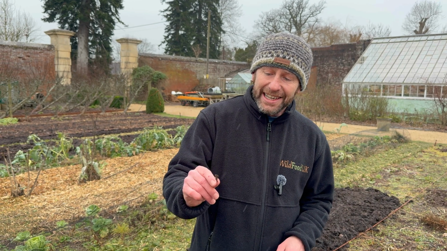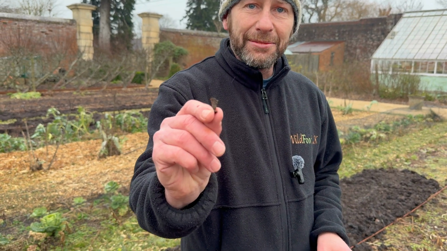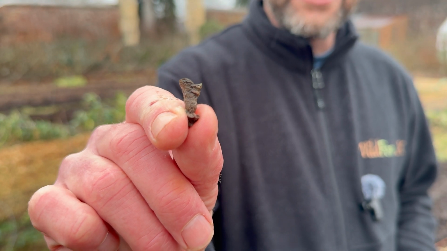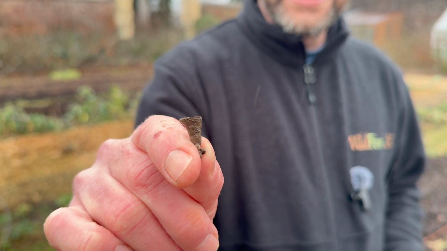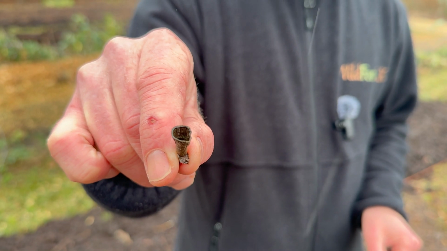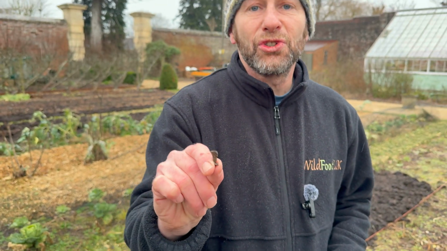We've covered hundreds of different fungi on this channel over the years, but none of them are quite as cool as this one as far as I'm concerned. Here's one. Don't know how the camera's going to focus. I'm going to drop in lots of photos in this video, but that is fluted bird's nest fungus, Cyathus striatus.